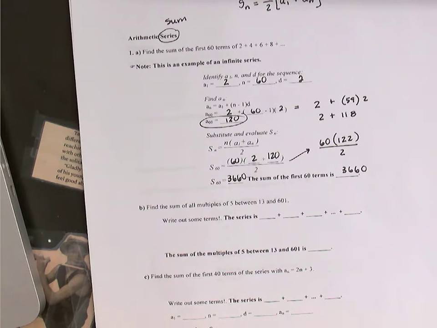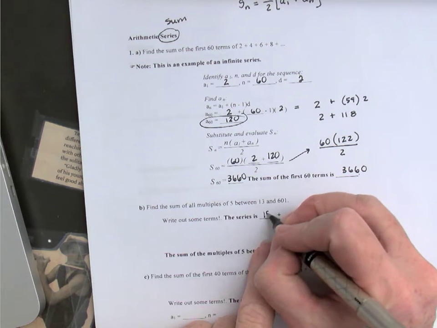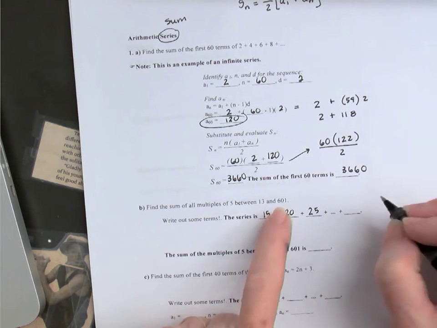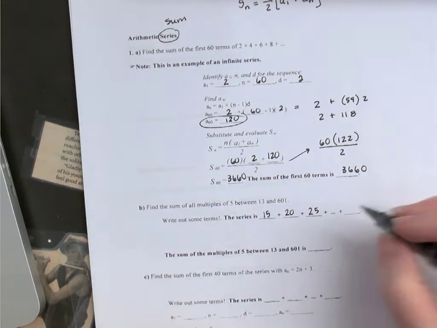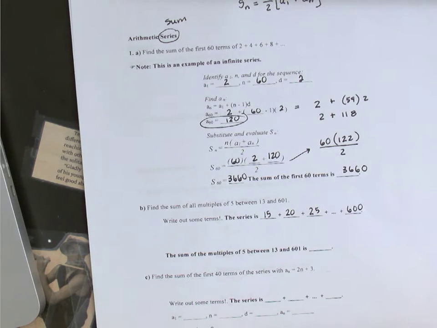For question 1b, find the sum of all multiples of 5 between 13 and 601. Goodness gracious, we'll always write out some terms. Multiples of 5, let's start with 15. And then we have 20, and then we have 25, and we're going to go all the way up to the last multiple of 5, which has got to be 600. Okay, so we're looking for the sum of these.